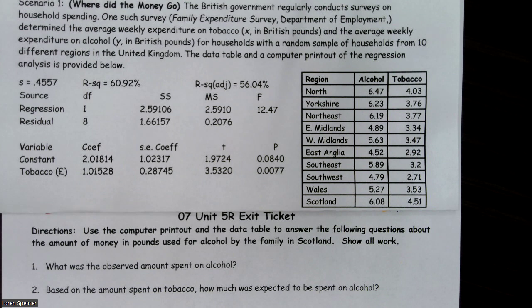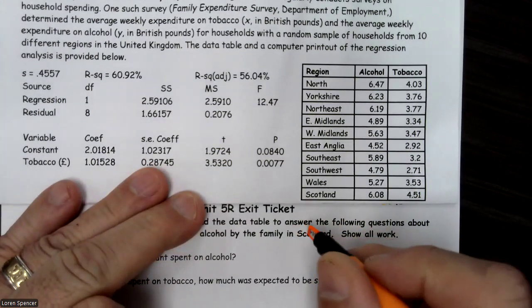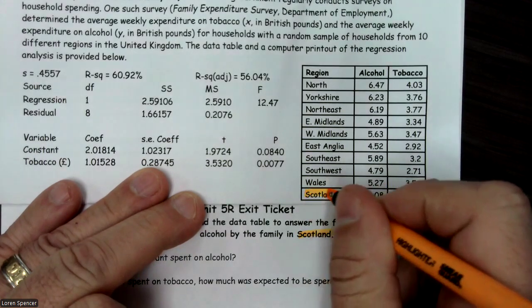This is an exit ticket on residuals. It says use the computer printout in the data table to answer the following questions about the amount of money in pounds used for alcohol by the family in Scotland. So we're caring about Scotland here, and I'm going to go ahead and highlight that on my data table. So Scotland.